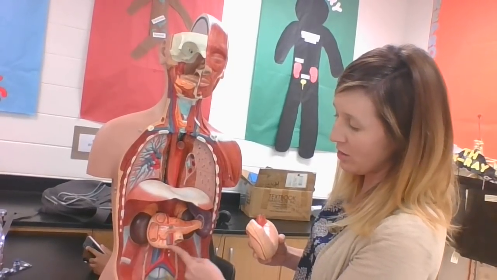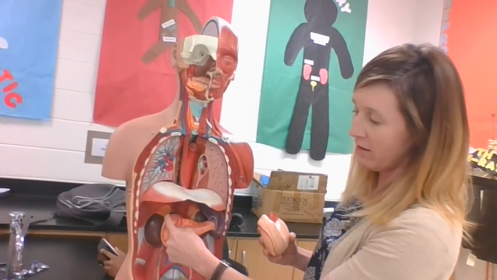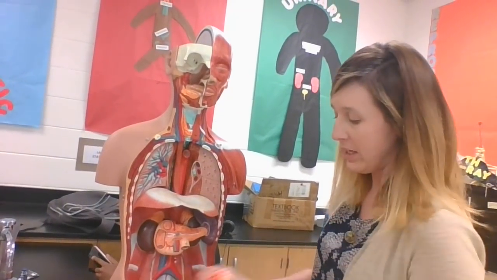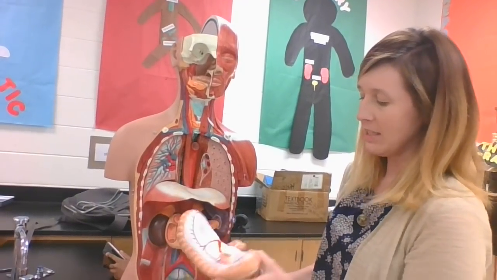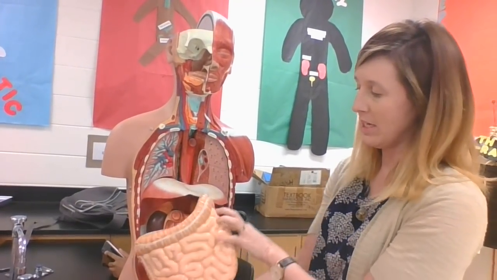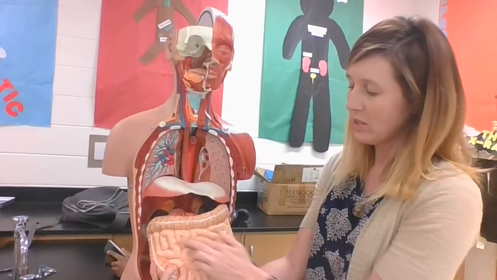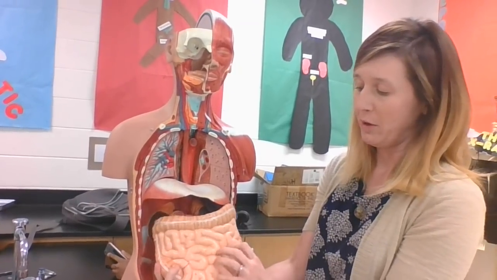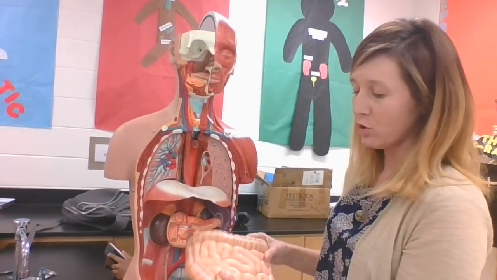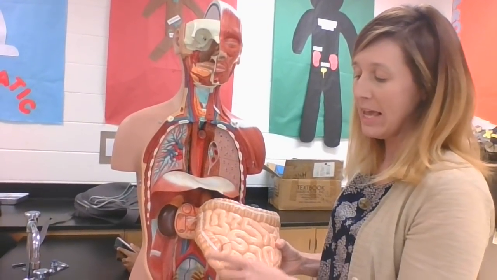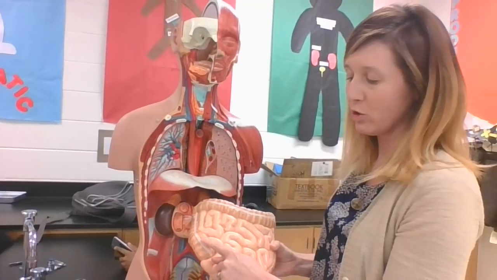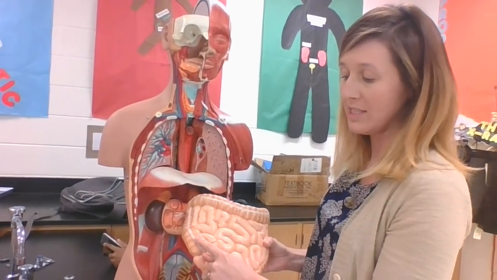This next section that we see right here is the first section of the small intestines called the duodenum. All right, and then if we continue on, the small intestines, we can see this is going to connect here. A majority of the small intestines is called the jejunum. The end portion of our small intestines over here is called the ileum, and it is going to connect to the first portion of our large intestines called the cecum.